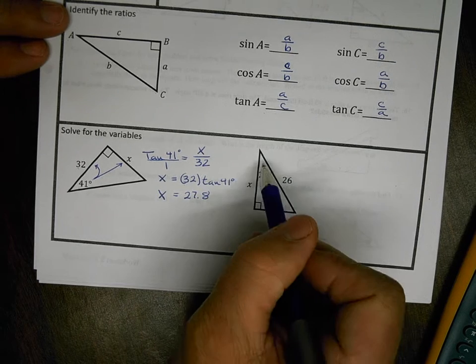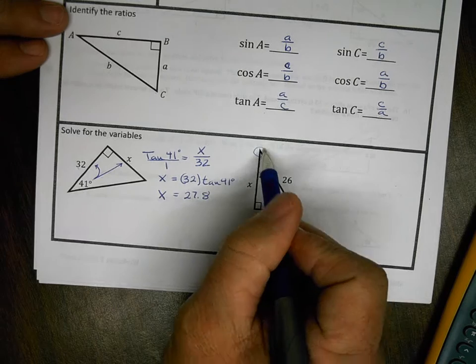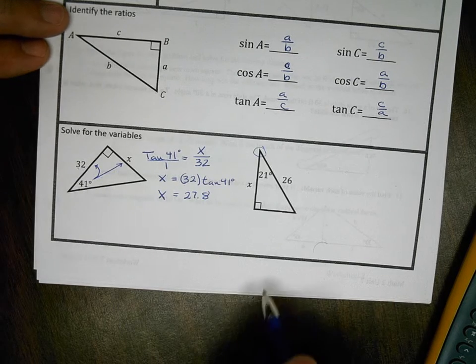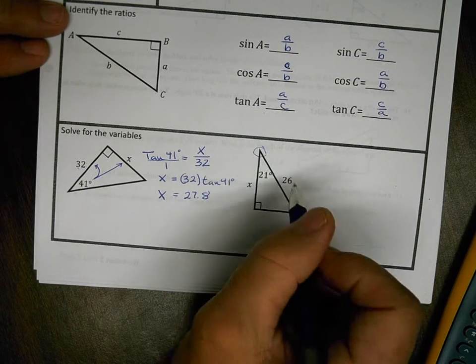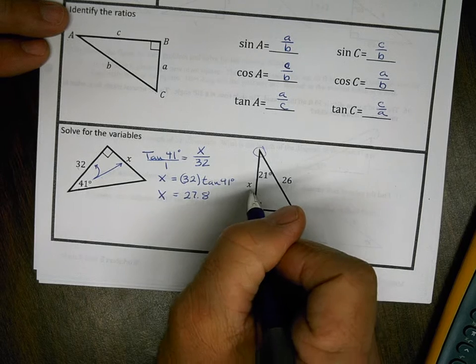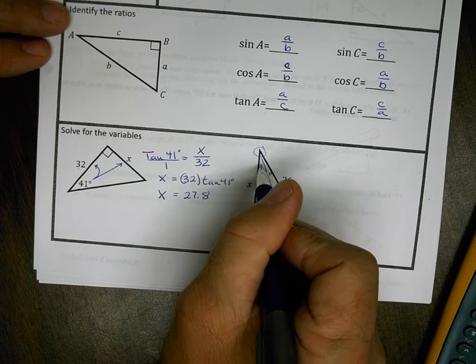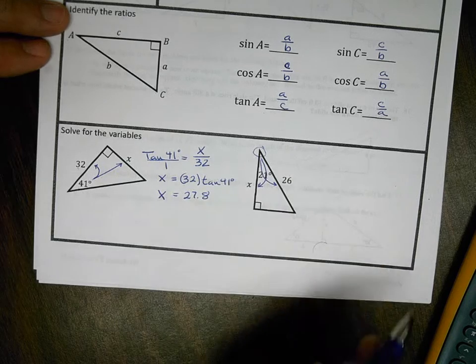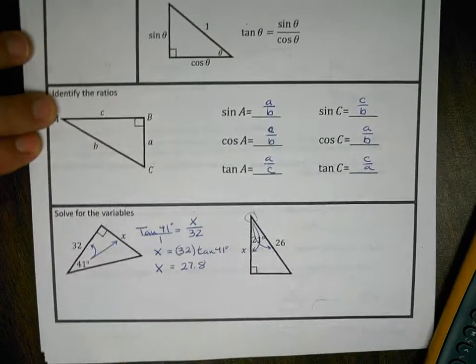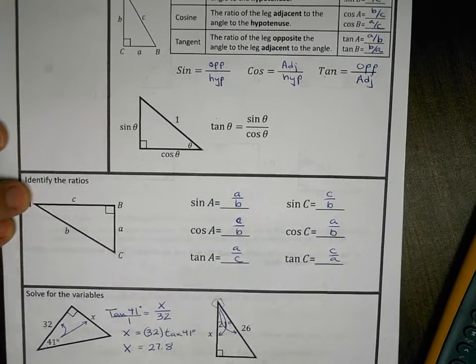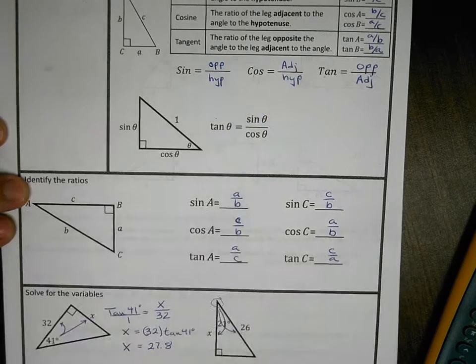So here's my reference angle. You always find your reference angle. And what do I know? Well, I know the hypotenuse and I know the adjacent side. So it looks like adjacent over hypotenuse. Which one of our trig functions is that? Cosine, that's right. Adjacent over hypotenuse.